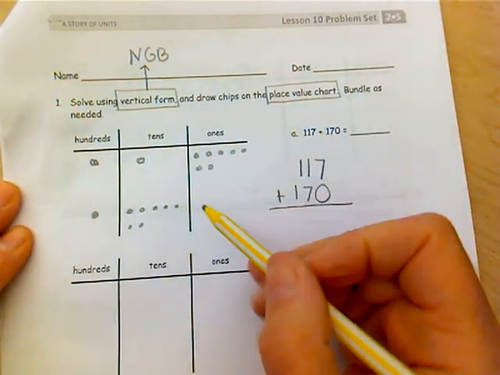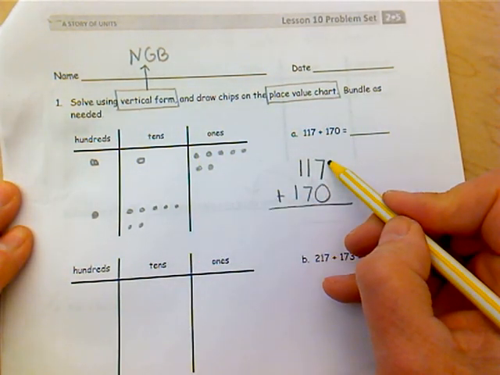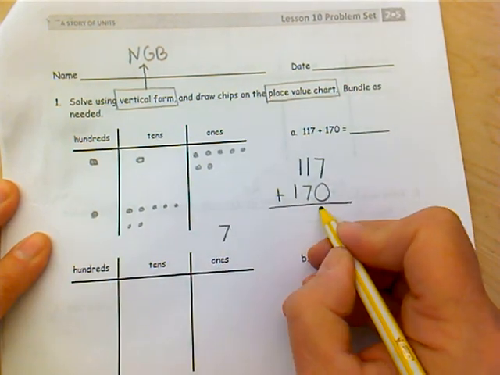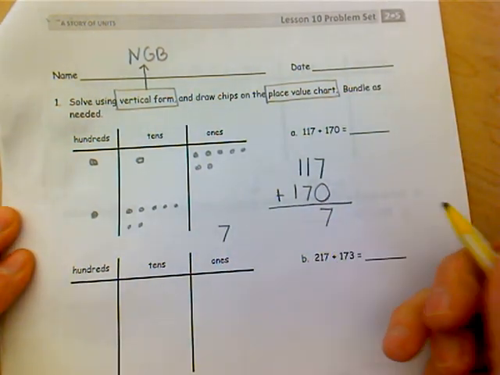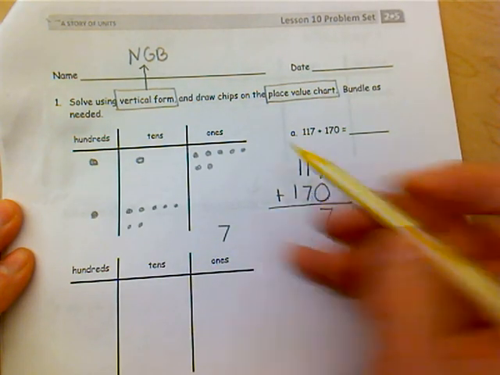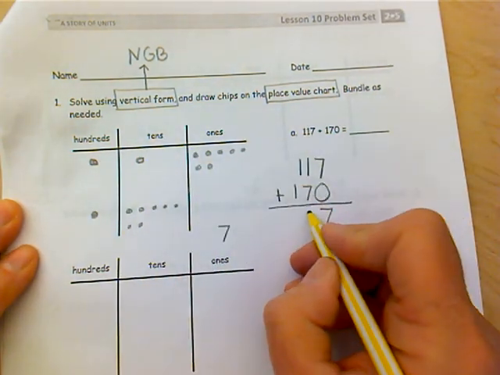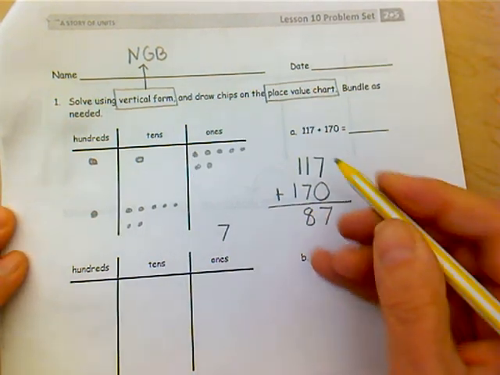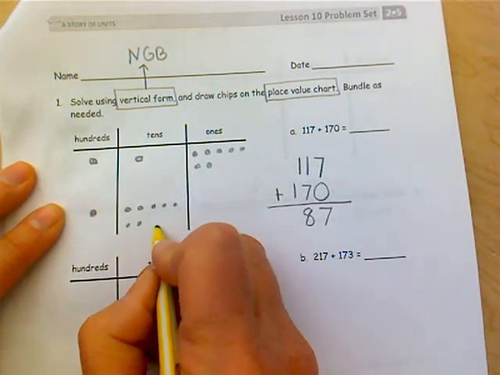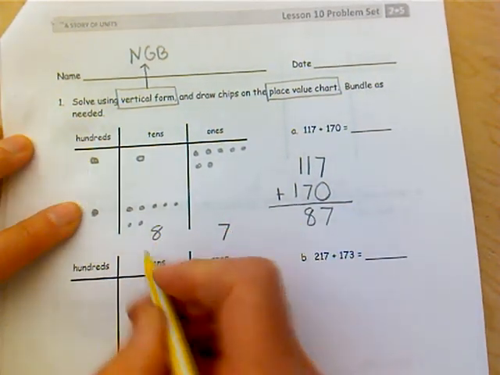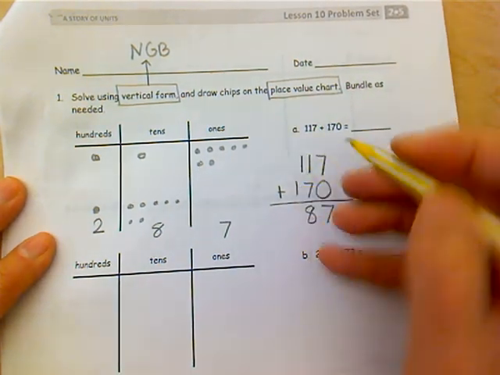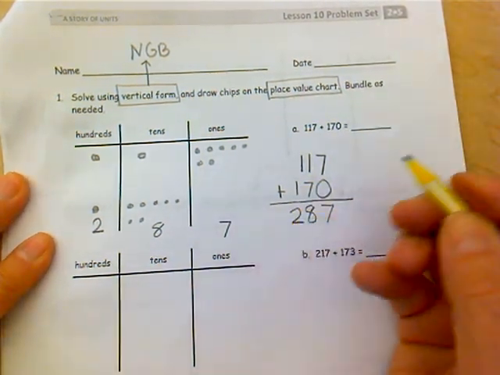So I am looking at 7 ones plus 0 ones gives me 7 ones. Put it in my vertical form. And 1 ten plus 7 tens gives me 8 tens, and 1 hundred plus 1 hundred is 2 hundreds.